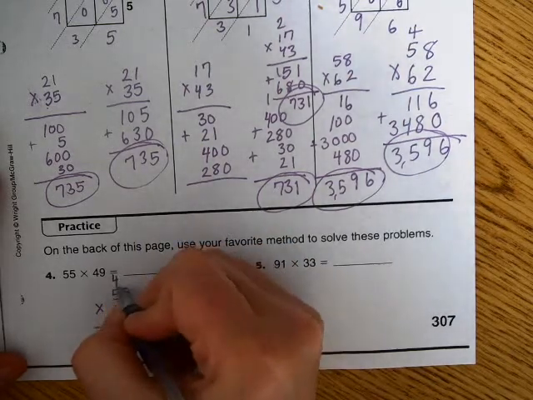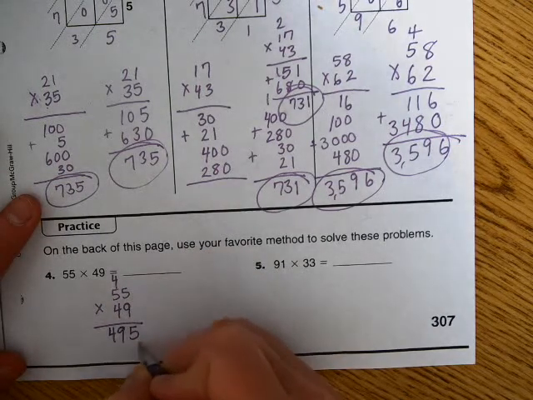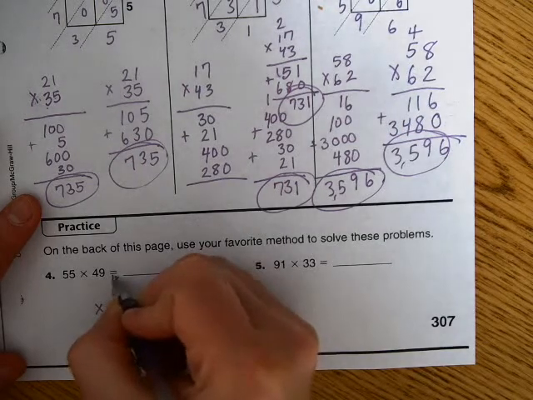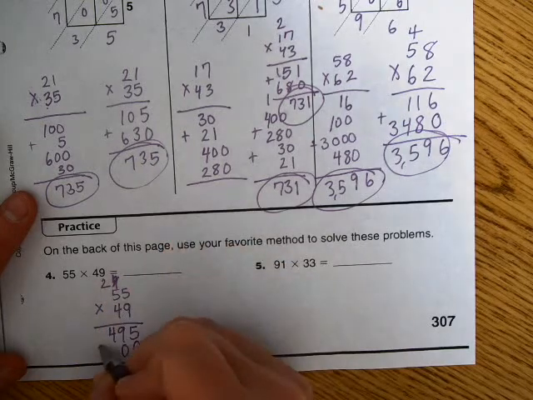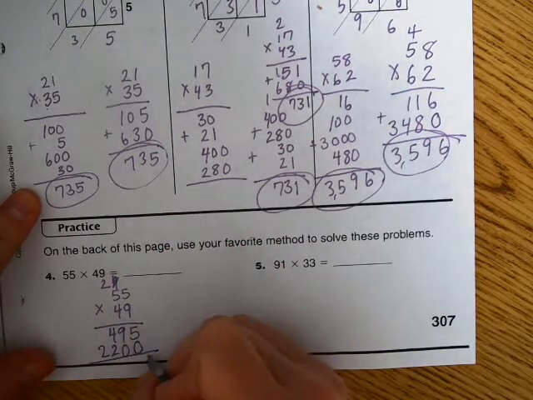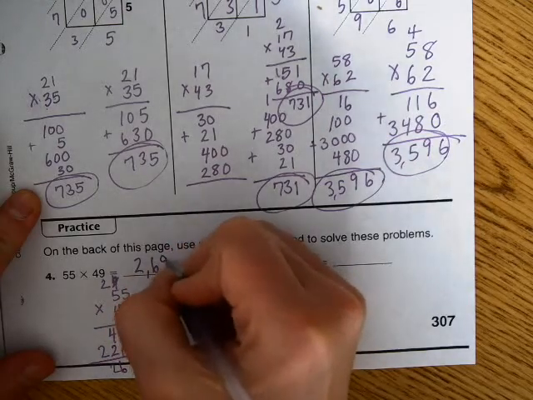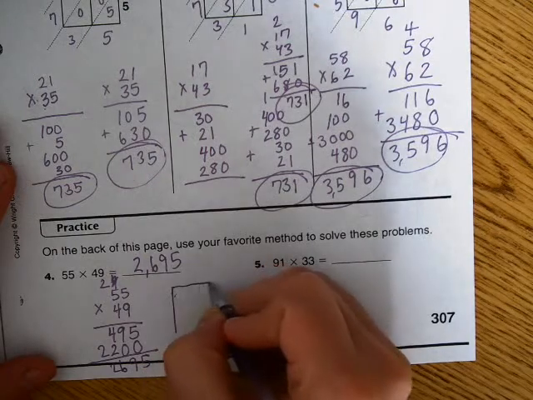Down the 5, carry the 4. 9 times 5 is 45, plus 4 is 49. Add a 0. 4 times 5 is 20. Down the 0, carry the 2. 4 times 5 is 20, plus 2, 22. Alright, and we have 5, 9, 6, 2. 2,695. Okay, maybe you want to try the lattice method too.